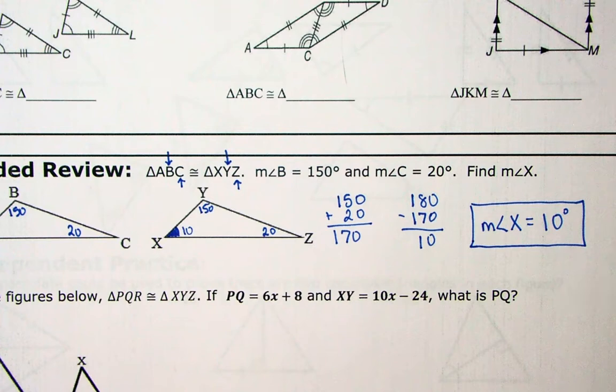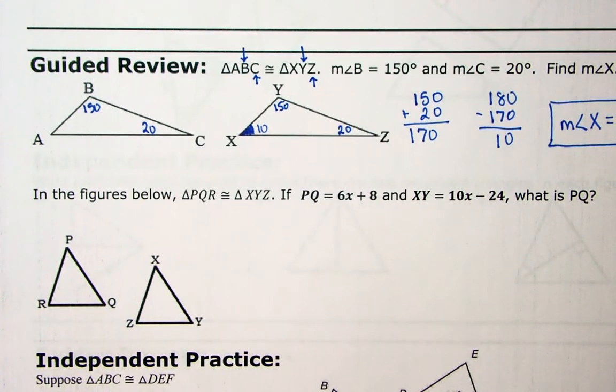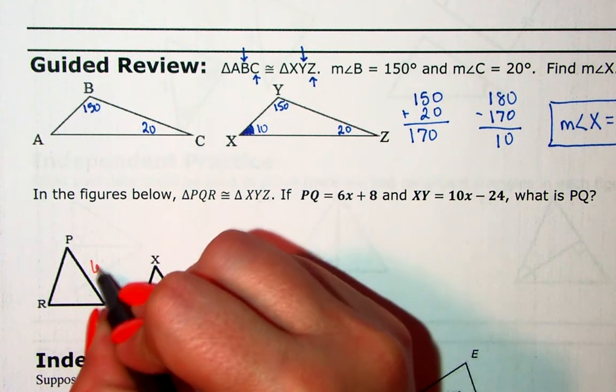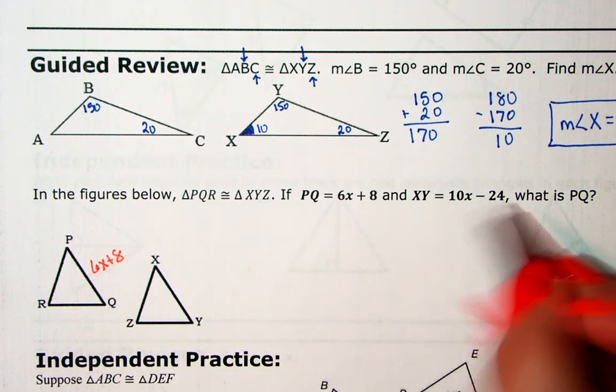My next problem in the guided review says in the figure below, triangle PQR is congruent to triangle XYZ. If PQ equals 6x plus 8 and XY equals 10x minus 24, what is PQ? Okay, so they've given me information about PQ. They said it's 6x plus 8. And they've given me information about XY.